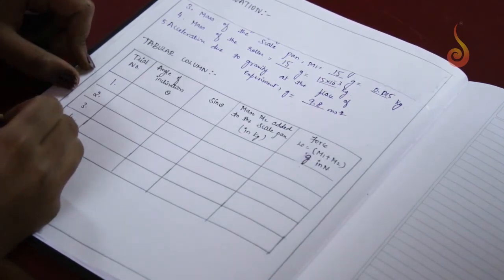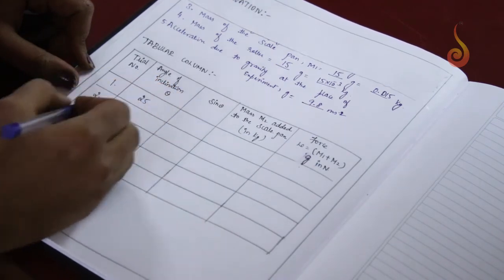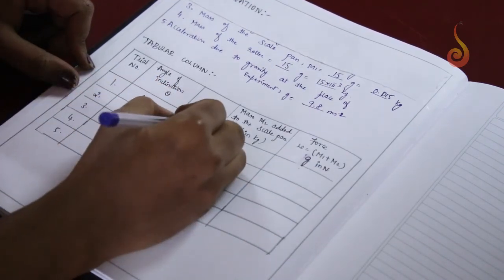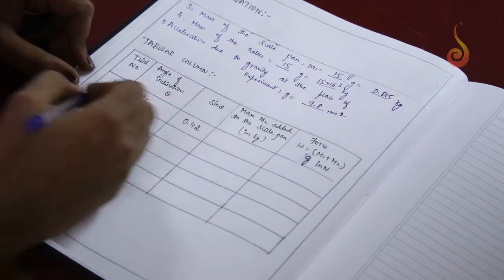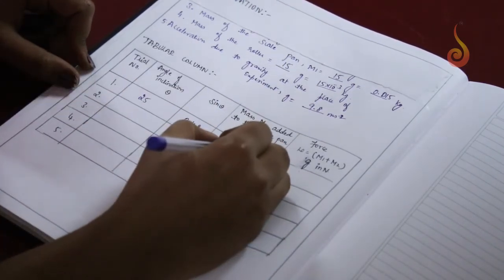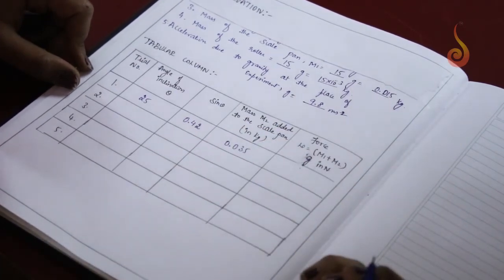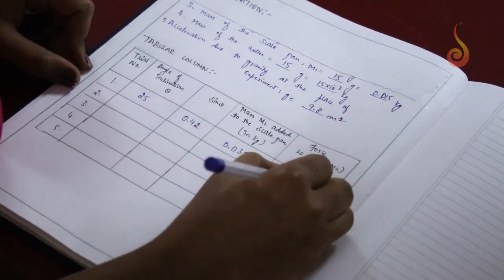In the first trial, angle of inclination theta is equal to 25, sine theta is equal to 0.42, mass added to the scale pan in kg is 0.035, force W is equal to m1 plus m2 into g, that is 0.49.